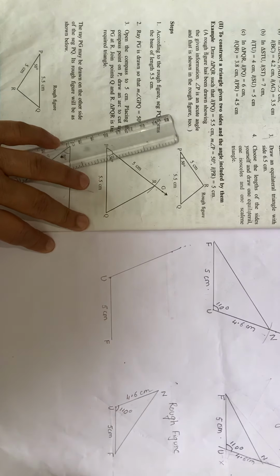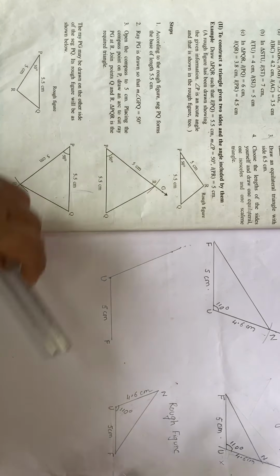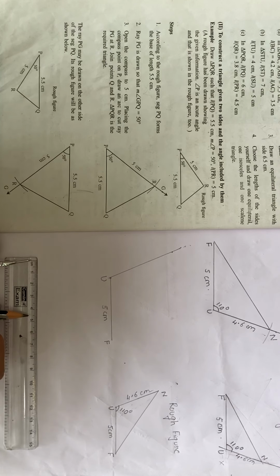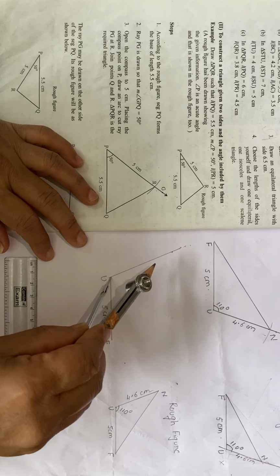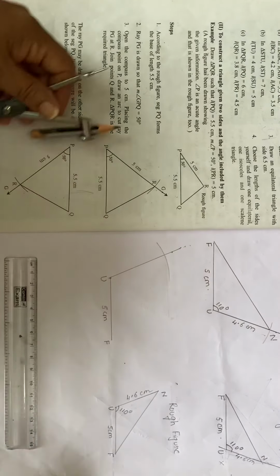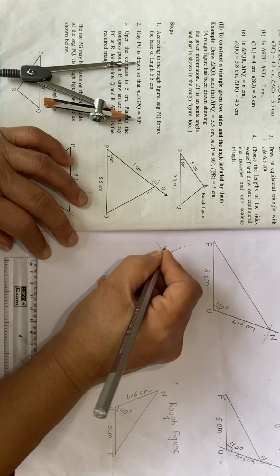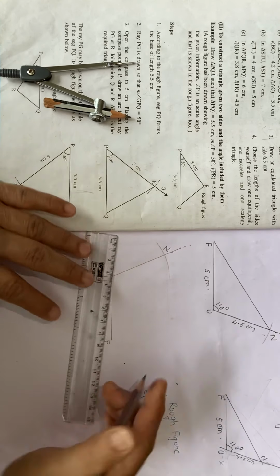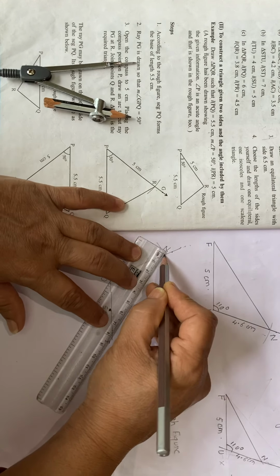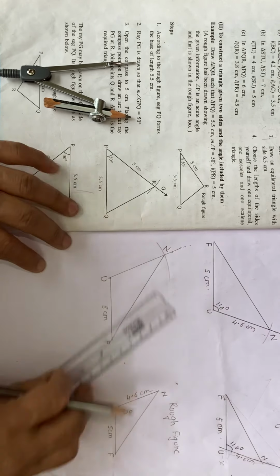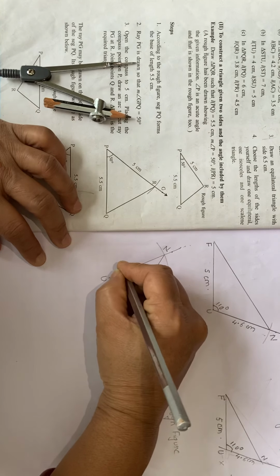Now with the compass, we'll measure 4.6, UN. UN is 4.6. So we'll keep the point here and cut an arc here. So this is your point N. Let us join point N and F. So here this is 4.6 centimeters.